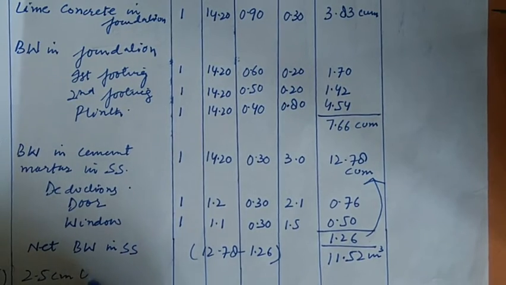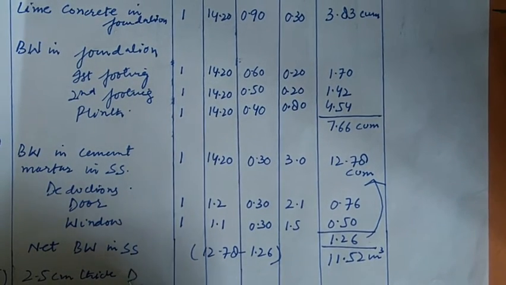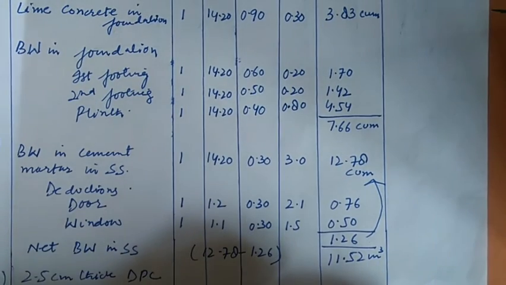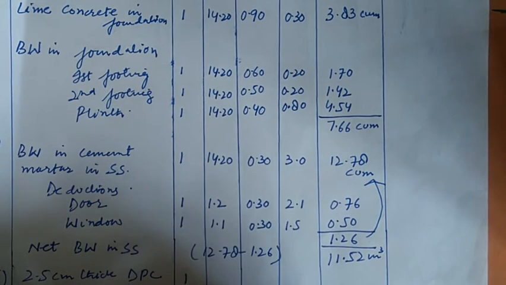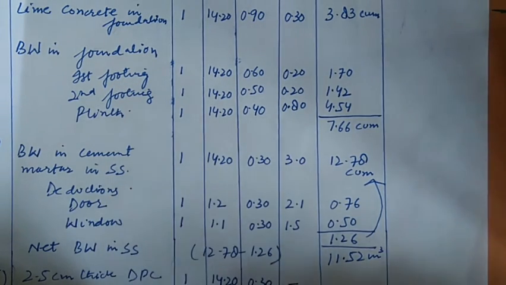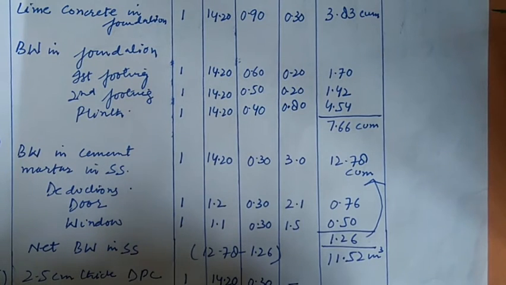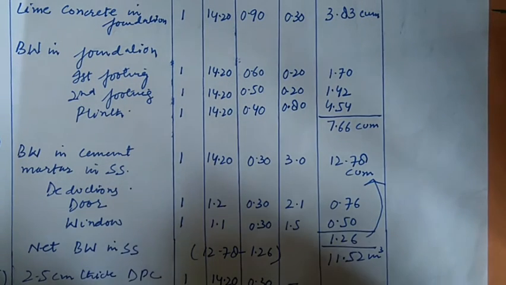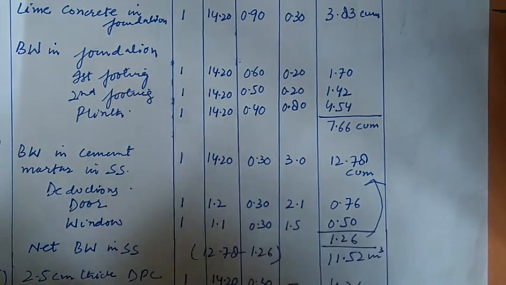Fifth thing is DPC, 2.5 centimeter thick DPC. Okay, the number is 1. The length for the DPC is 14.20. This one is 0.30. Don't consider depth for the DPC and multiply these two and we will get the DPC, that is 4.26. The unit will be a meter square.